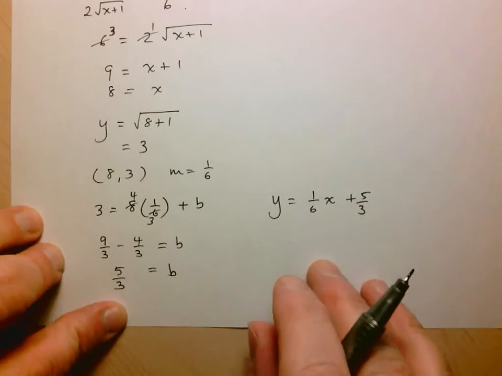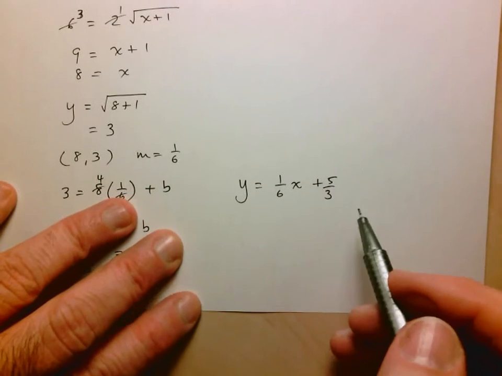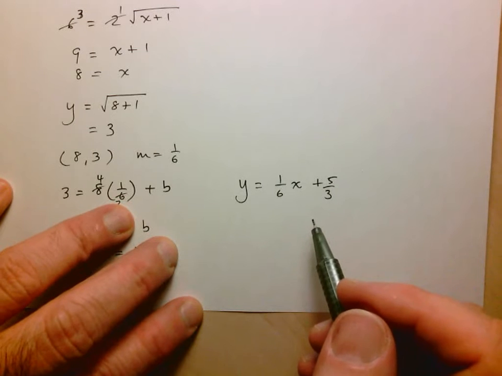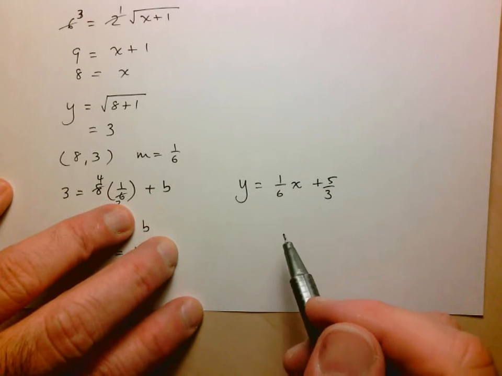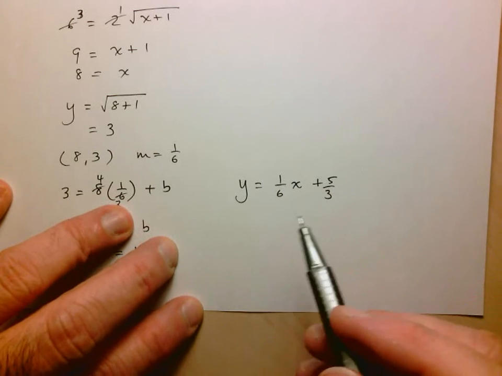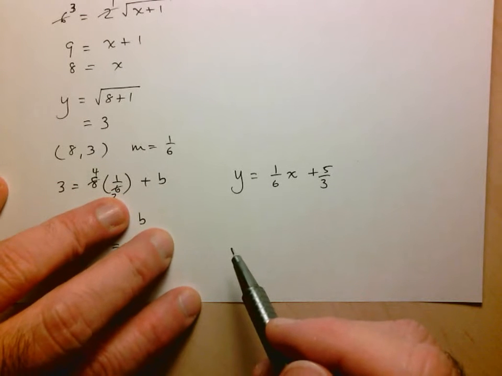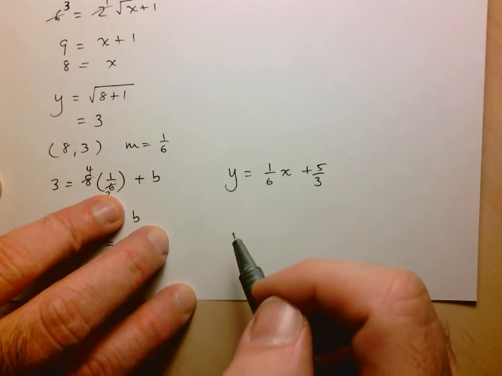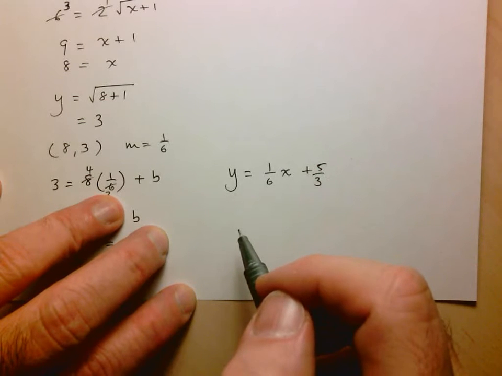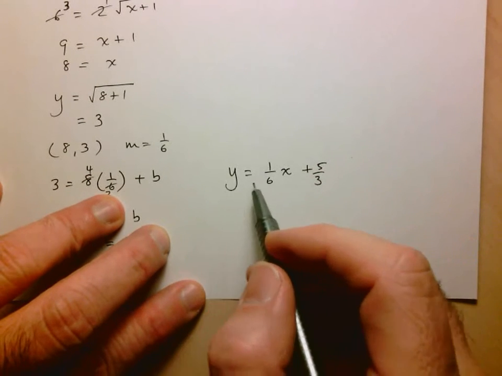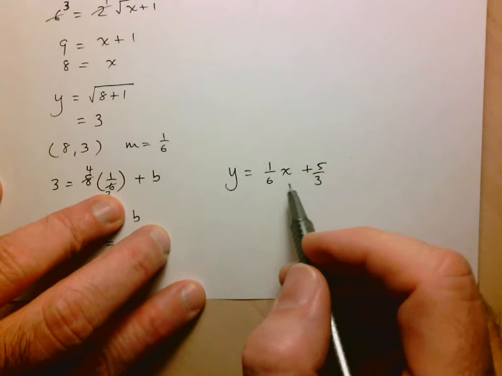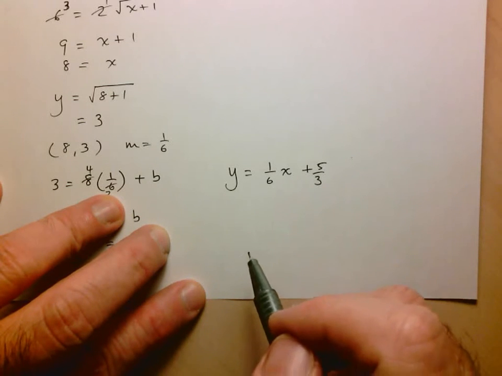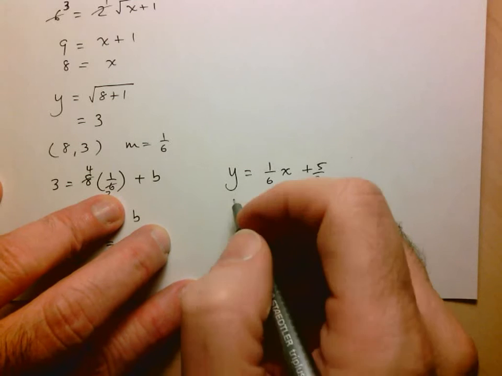I'm perfectly fine for you to leave the answer in this form. The textbook seems to give all their answers in standard form, so I'll just do it once to make sure everybody's on the same page as to how to do that. Here we want to eliminate all the denominators and bring all the terms to one side of the equation. Eliminate the denominators by multiplying by the lowest common denominator, which in this case is 6, so I'll multiply both sides of the equation by 6.